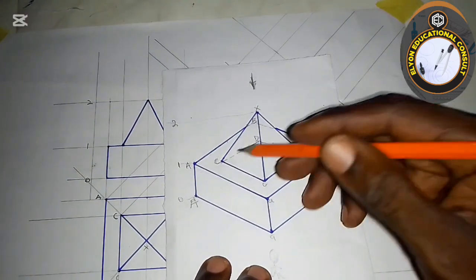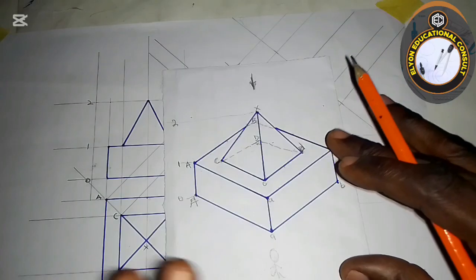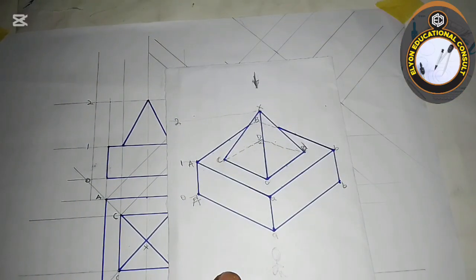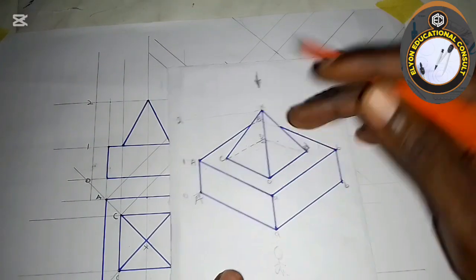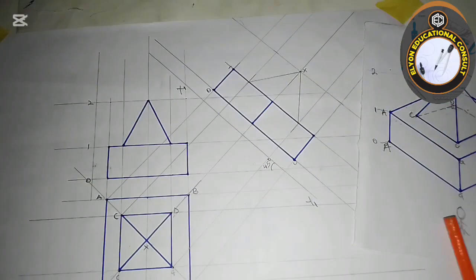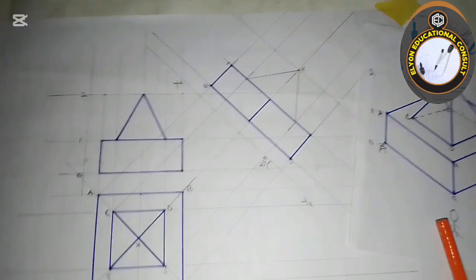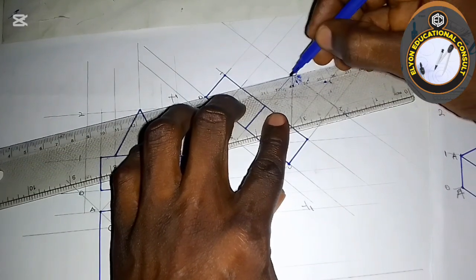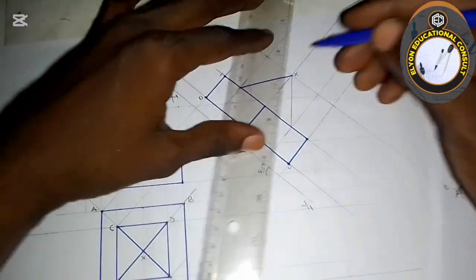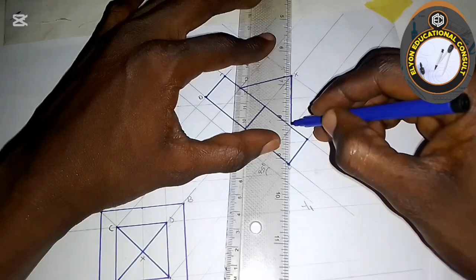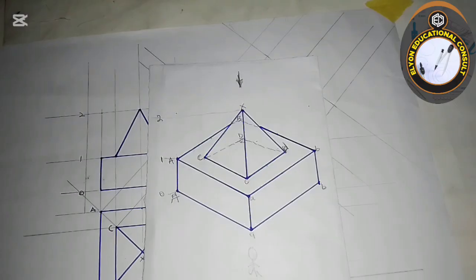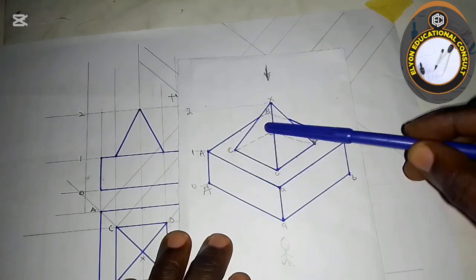So we have completed the parts that are visible. Don't forget that I said auxiliary projection is used to show parts that are not visible in orthographic and isometric projection. So we have seen this part now, the whole of this part now. So let me highlight that. Okay, we are done with that. Sorry for that. So we have been able to show this part, the whole of this part.